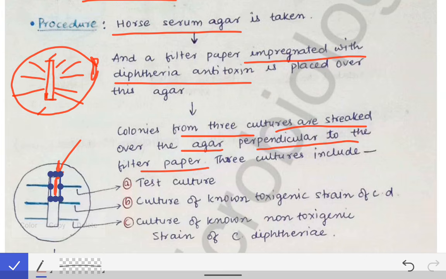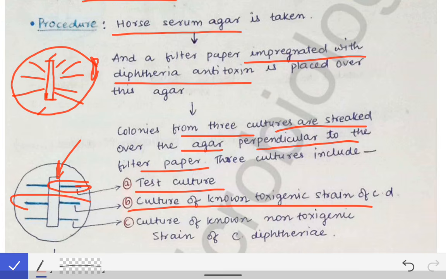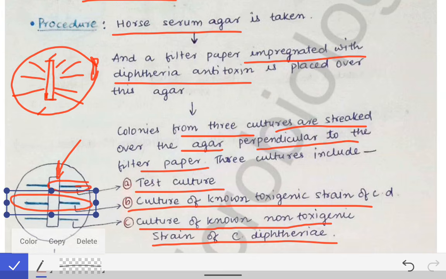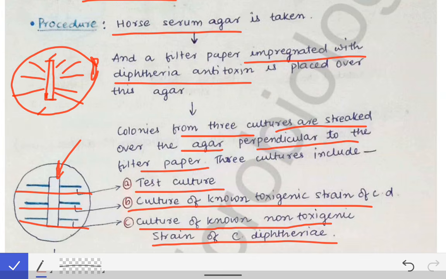Okay, so what are those three cultures? One is the test culture. I have streaked this test culture. Then the culture of a known toxigenic strain of Corynebacterium diphtheriae, which is this one. And then a culture of a known non-toxigenic strain of Corynebacterium diphtheriae, which is this one. So in this way we will streak from the three cultures: the test culture, which is the above one, then the culture of the toxigenic strain and the culture of the non-toxigenic strain.